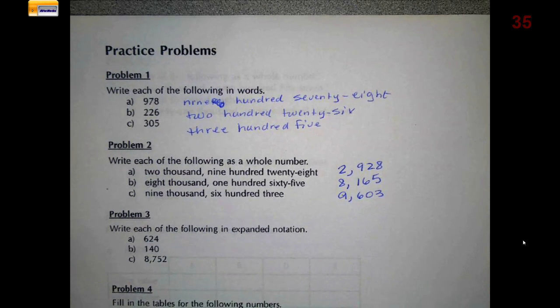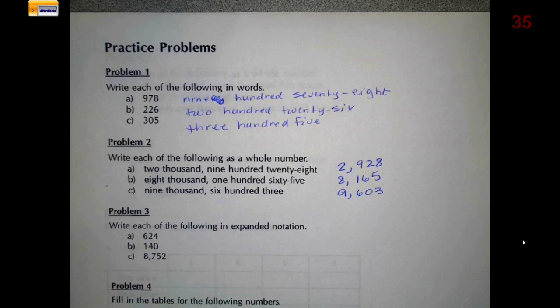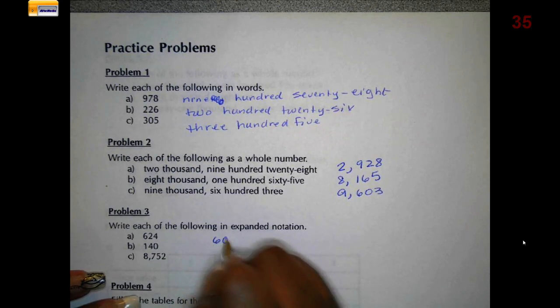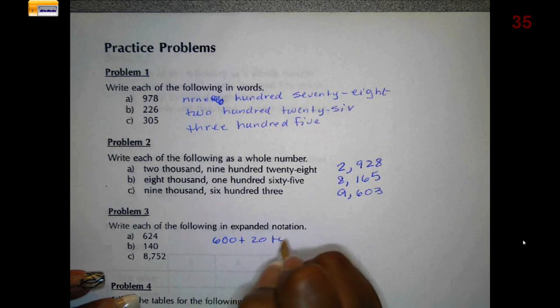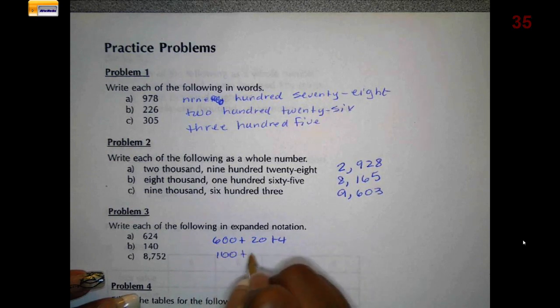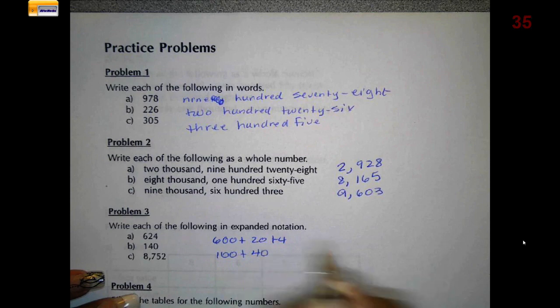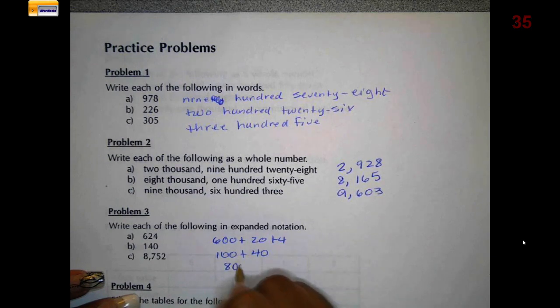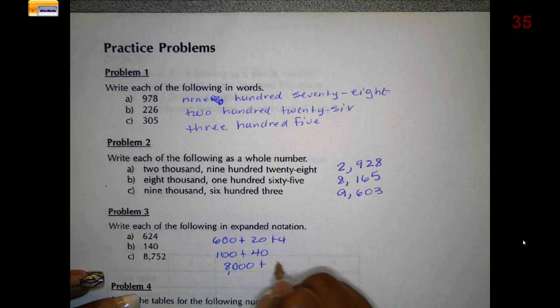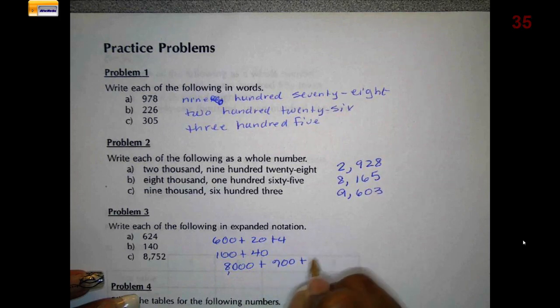Now these are the answers I got for 2. Let's compare them with what you have. Did you get 200,928? And then an 8,165? And then 9,603. Okay? And then with our beautiful expanded notation, which you guys really love: 600 plus 20 plus 4, 100 plus 40, yep, that's all we need to do. 8,000 plus 700 plus 50 plus 2.